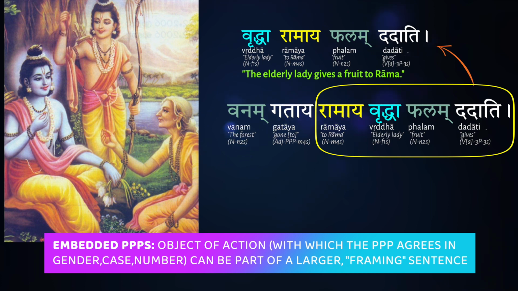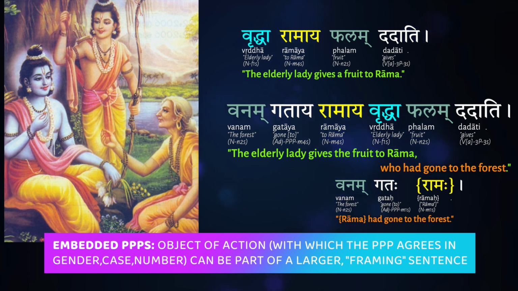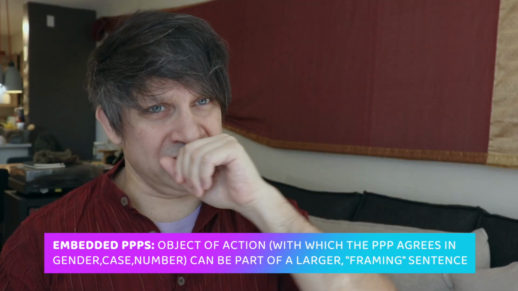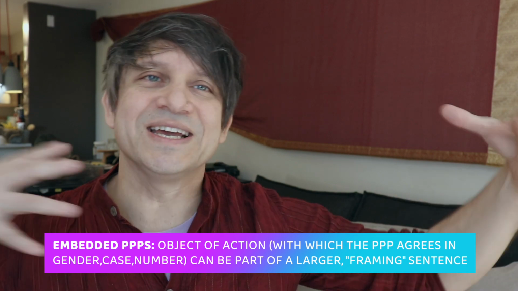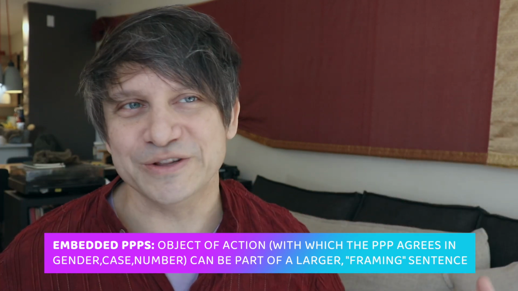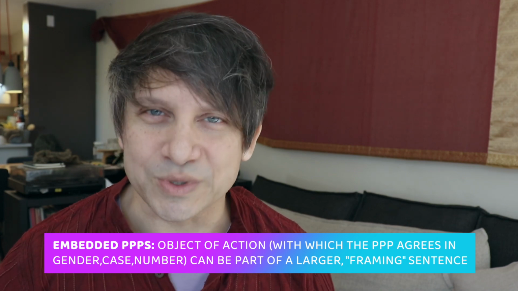But wait, there's more information we know about Rama because of that PPP. He is vanam gataha. He has gone, gata, to the forest, vanam. The full sentence has the following meaning. The elderly lady gives the fruit to Rama, who has gone to the forest. This kind of embedding of PPP clauses within frame sentences can happen with any other case, with any other number. You can embed the PPP in all sorts of complex ways within a sentence.